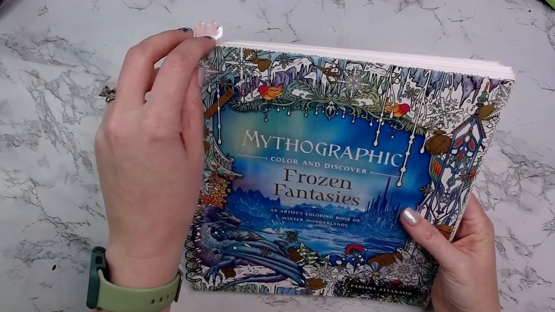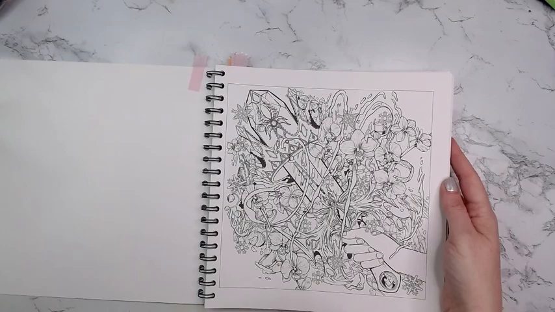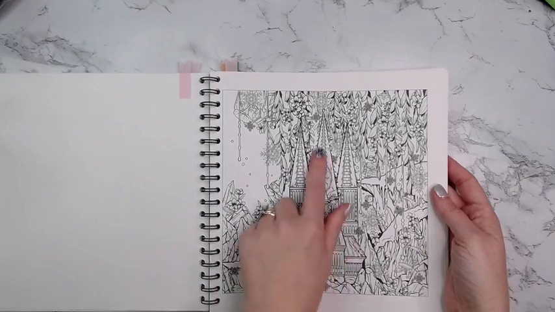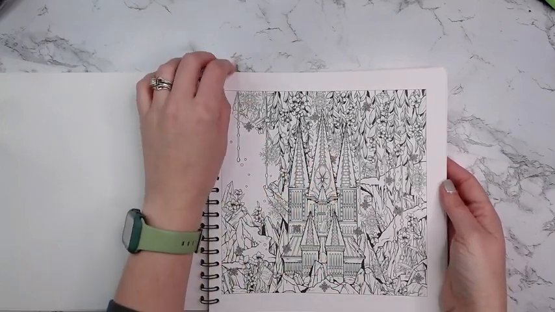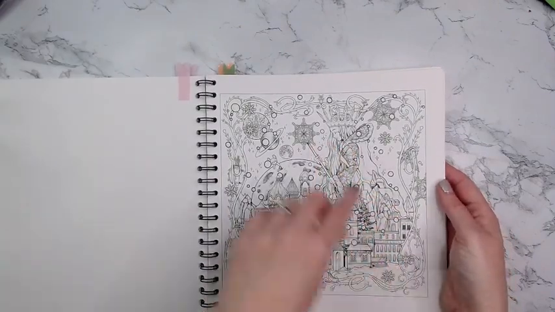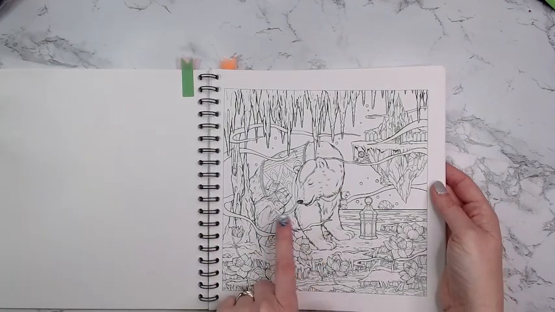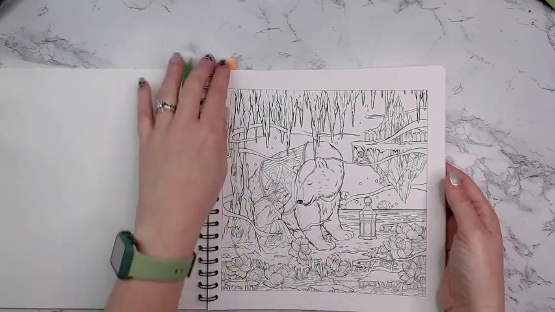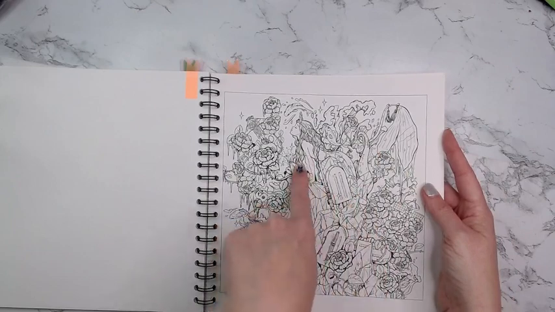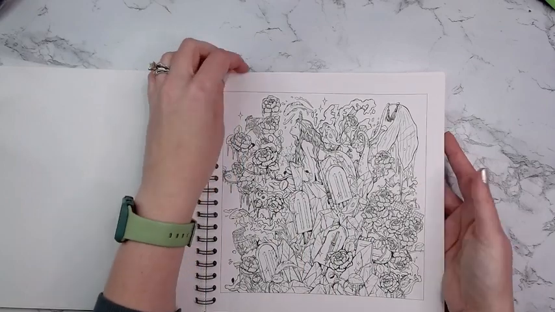Frozen Fantasies. We have this, a crown with a sword. A very fairy tale-esque. Castle. I like this castle. Another castle with a princess. A princess. Okay. You can make her whoever you want her to be. Mermaid. You could make her Little Mermaid with, you know, popsicles and such.